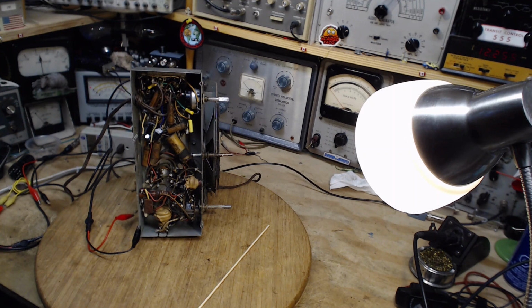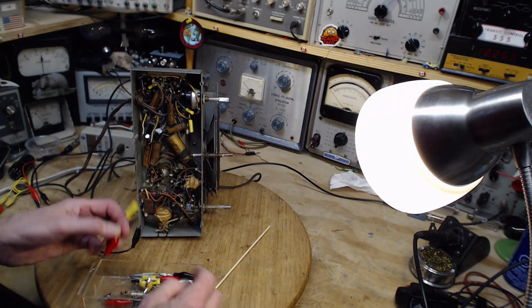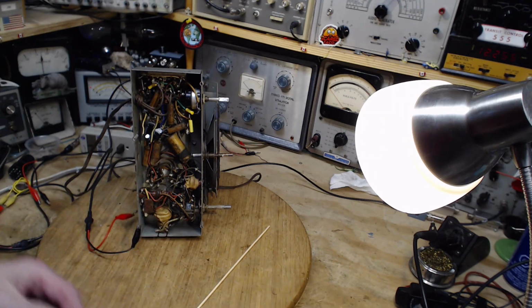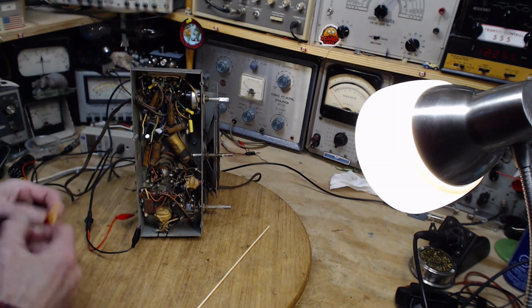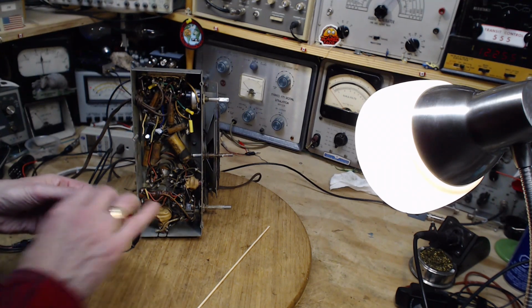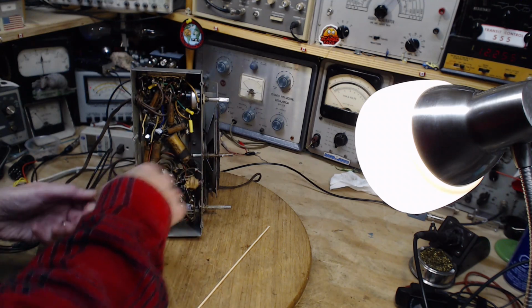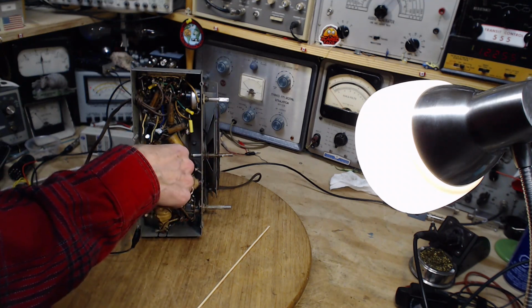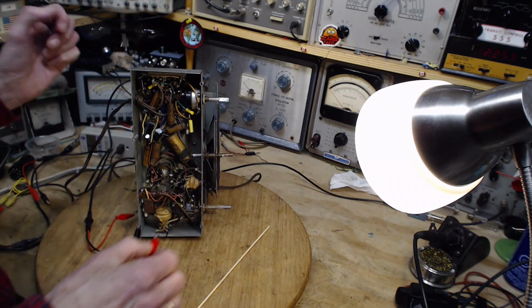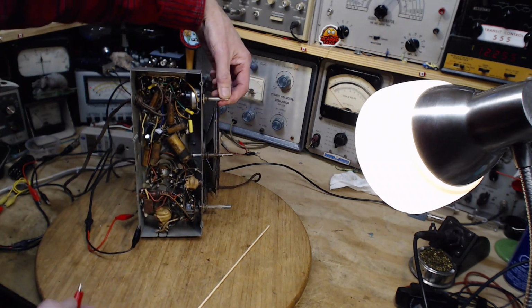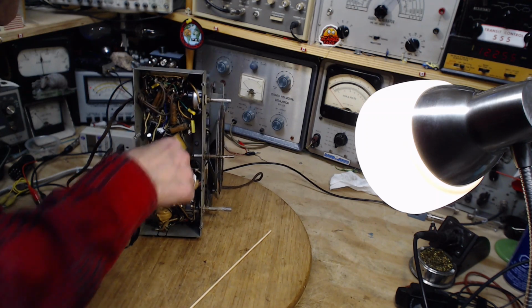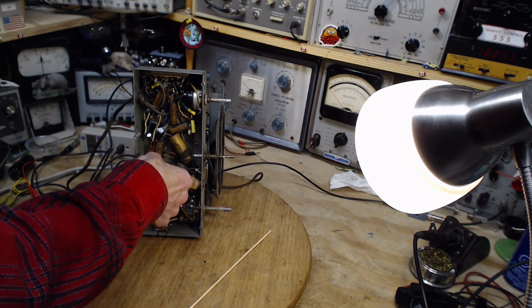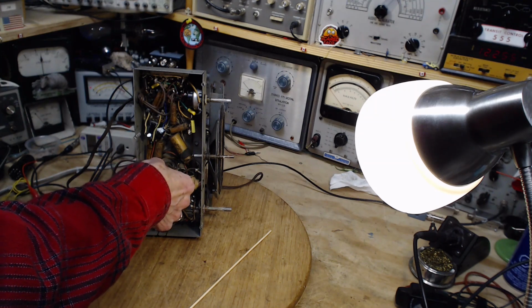I'm going to grab a capacitor. Here. Pin number 6. I shouldn't have any voltage on it, as long as I'm not mistaken. I don't like this.